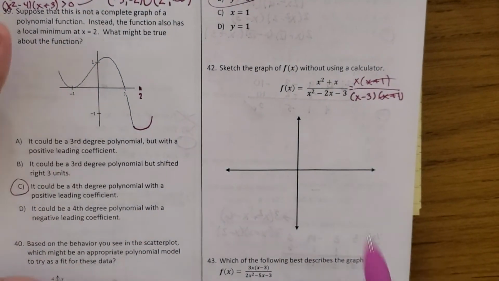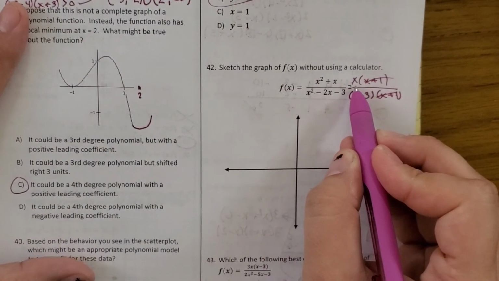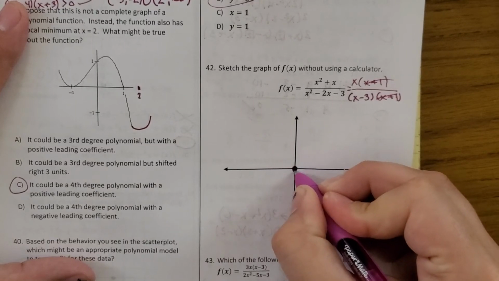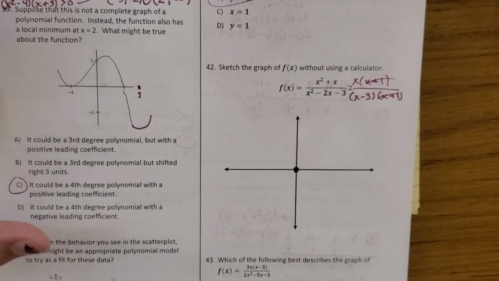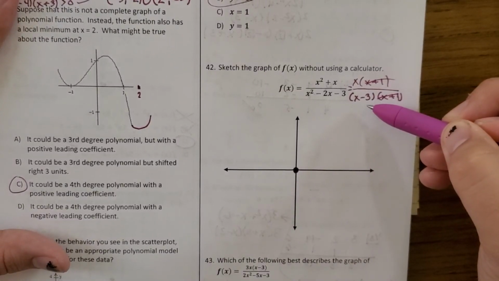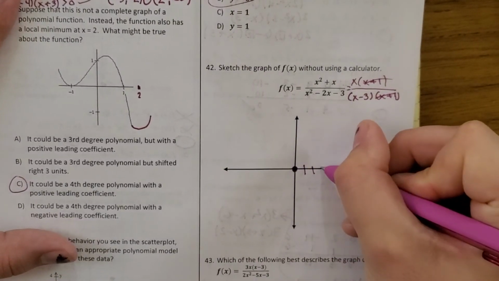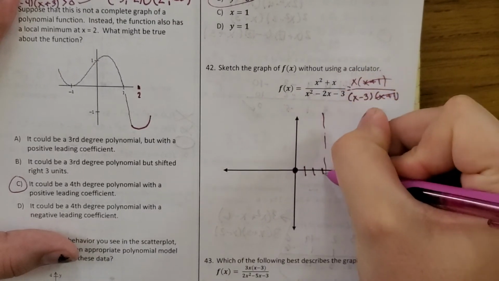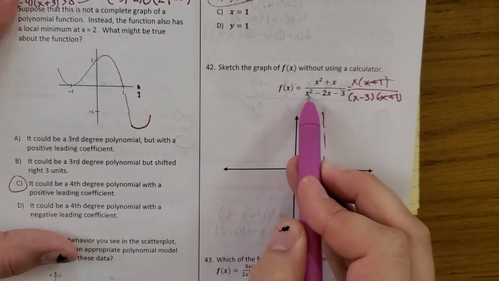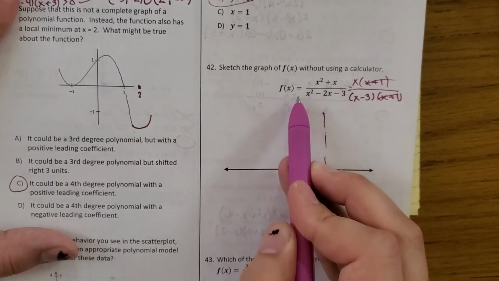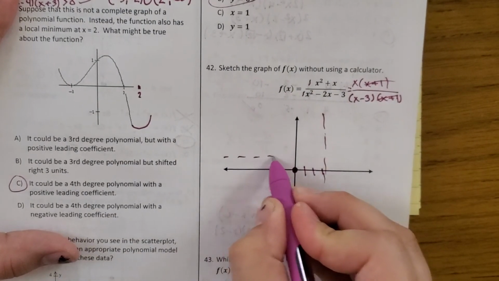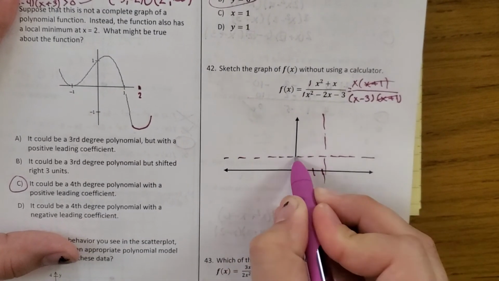So a few things I can get from this. One, since x is a factor on top, that is my x-intercept. There is going to be a point at 0, 0. My vertical asymptote comes from the denominator. Since it's x minus 3, I know there's a vertical asymptote at x equals 3. My horizontal asymptote, since these powers are equal, we're going to divide the leading coefficients. So 1 divided by 1 is 1. So there's going to be a horizontal asymptote at 1.